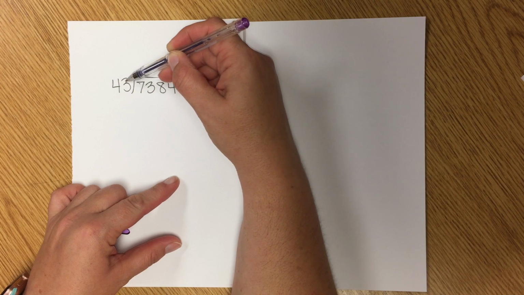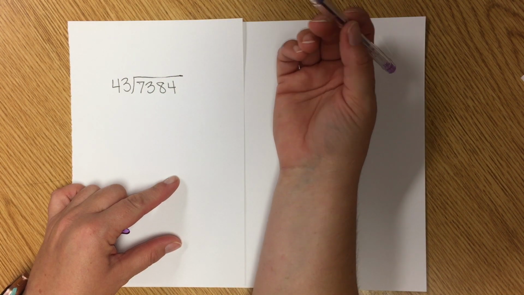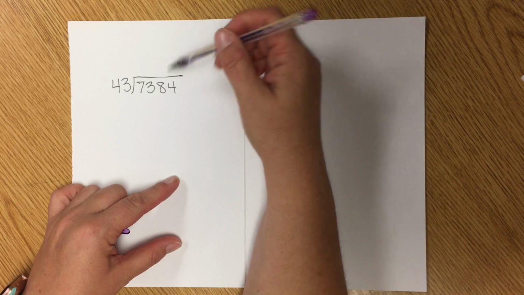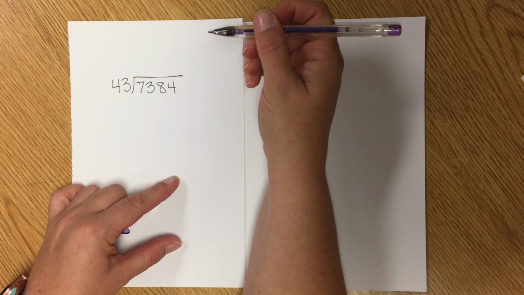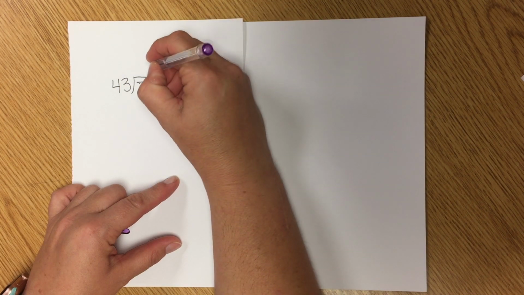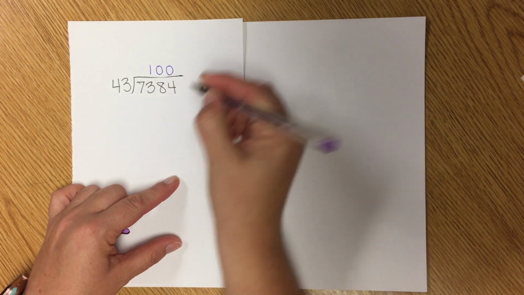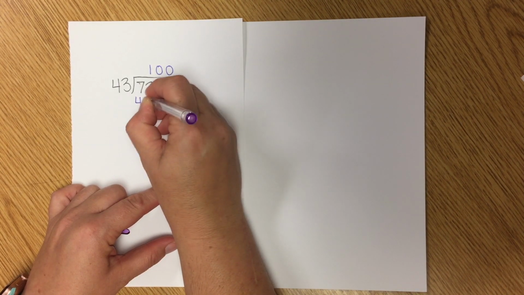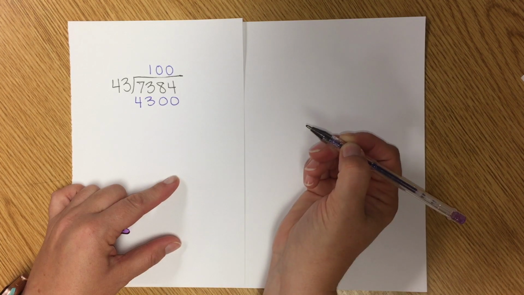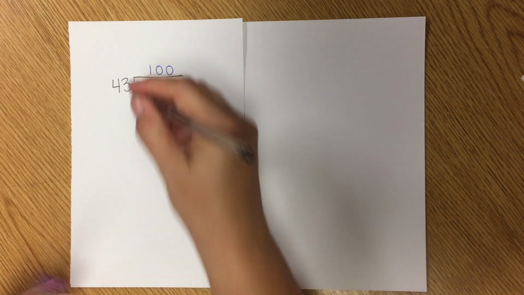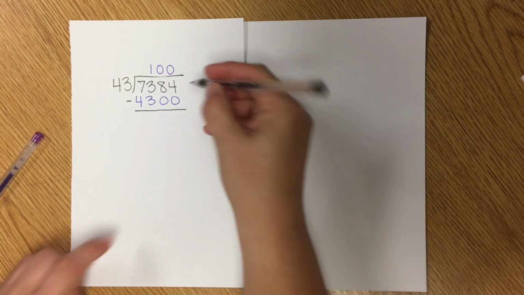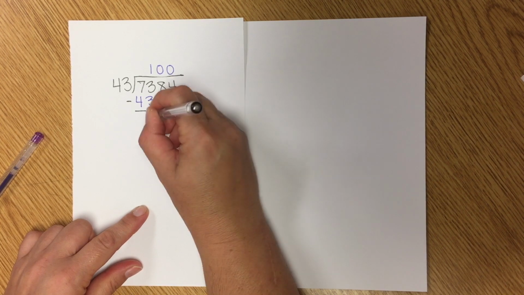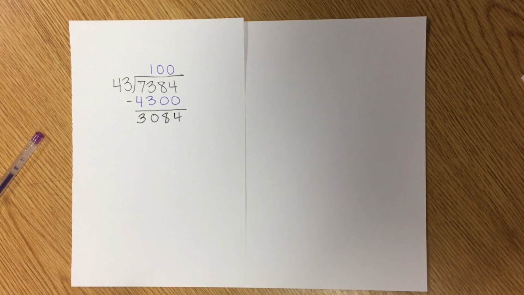So we know that 43 times a simple number like 100. 43 times 100 is going to give us something that's less than 7,384. So we're going to go ahead and say 43 times 100 equals 4,300. Then we'll go ahead and we will subtract, and we'll get 3,084. So we know we can only get 100 out of there.